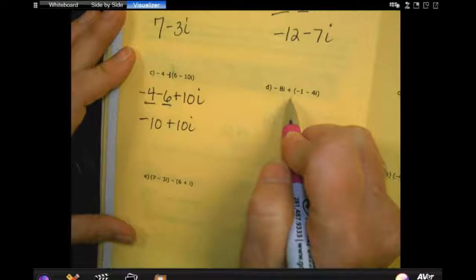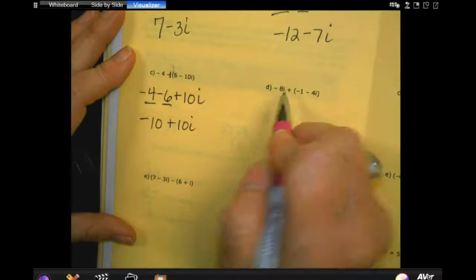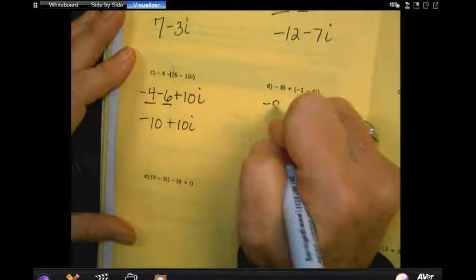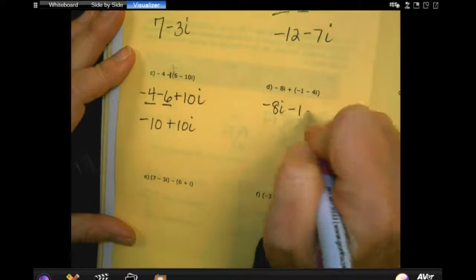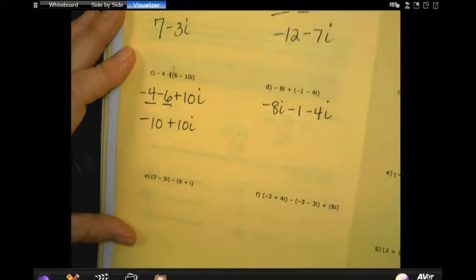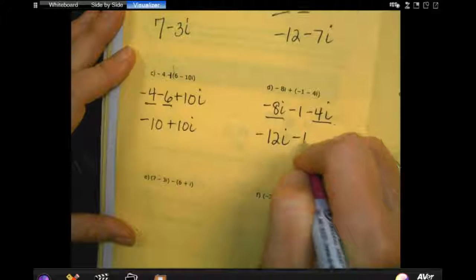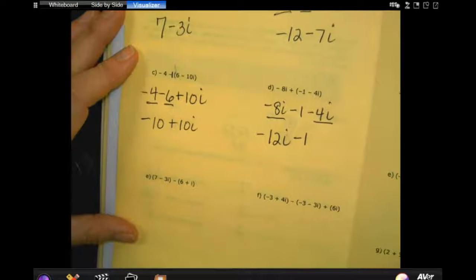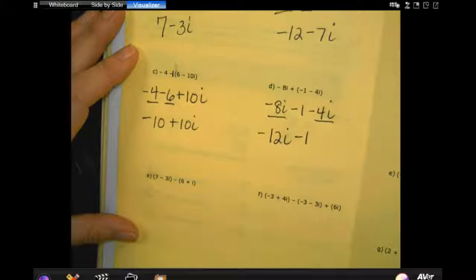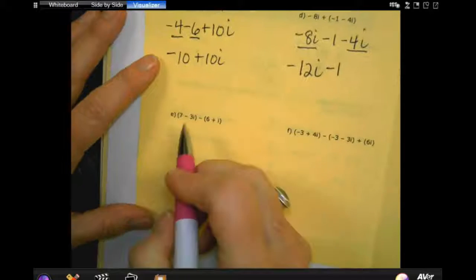So now I'm back to addition. So none of the signs change. So I have minus 8i, minus 1, minus 4i. I'm going to combine like terms. Negative 12i minus 1. E.